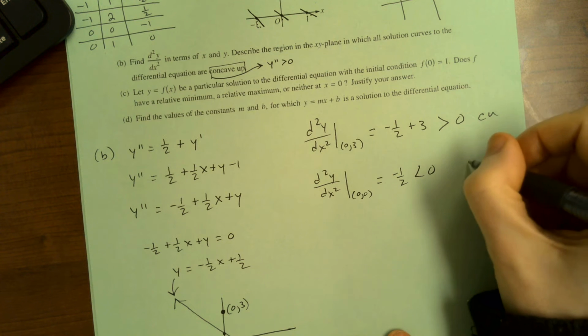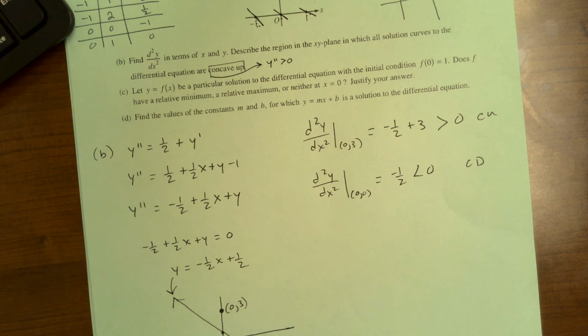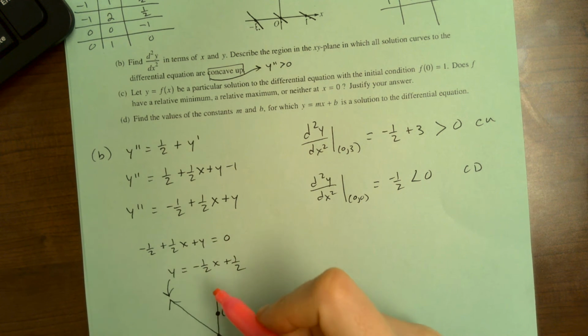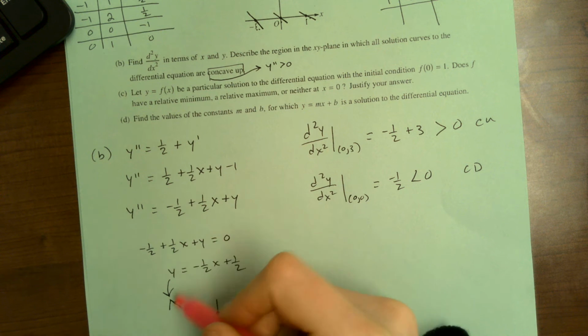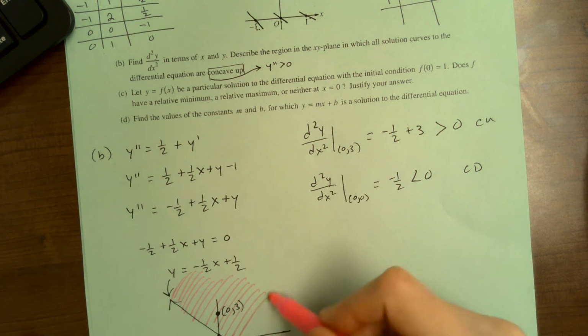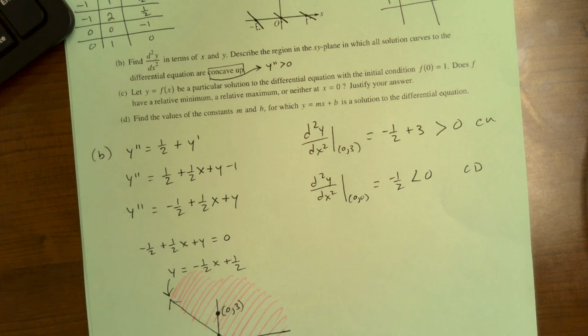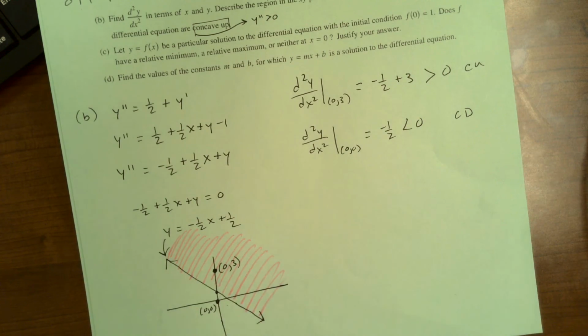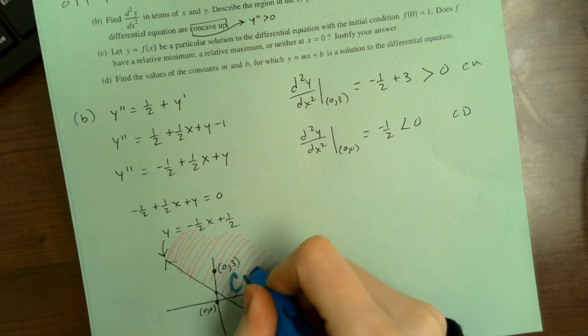So concave up, concave down. The region in the plane where the solution curves are going to be concave up is all of this. It's just like an inequality, guys, just like you've done before. So concave up.